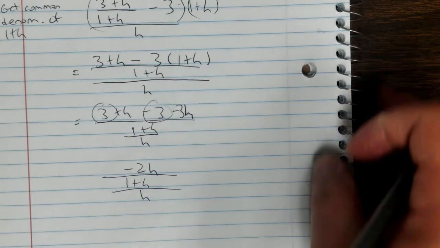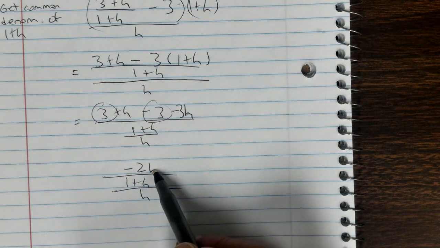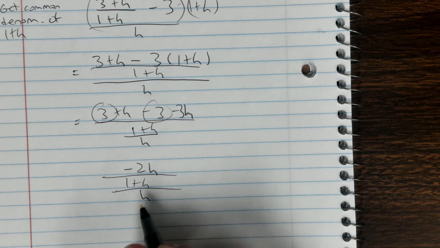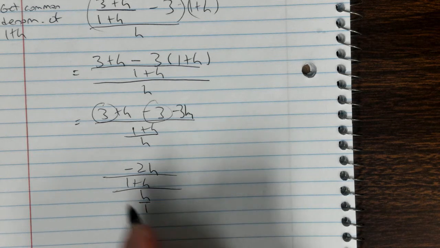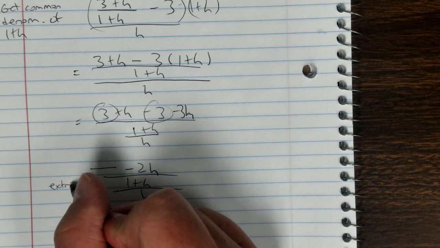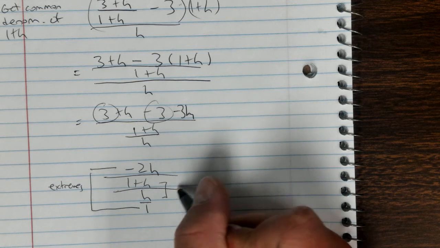This is where you have your negative 2h over 1 plus h and then over h. You're going to want to do this divide by 1 and multiply this to get your extremes and multiply this to get your means.